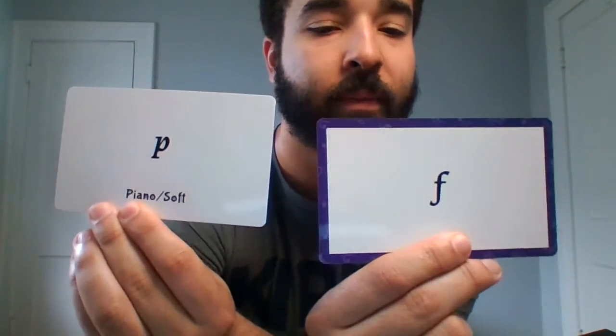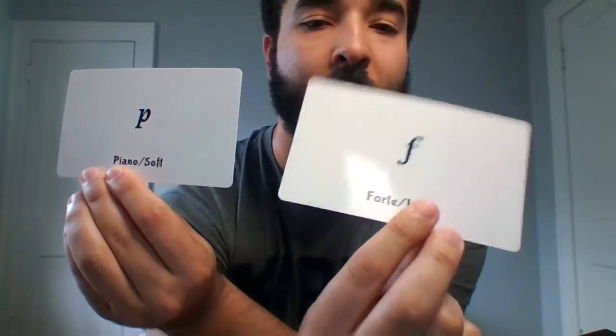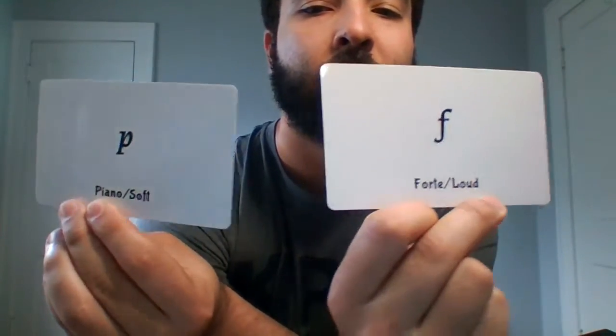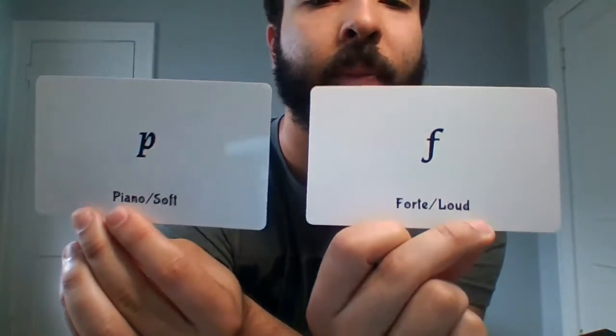And we have what we call piano, which is our soft dynamic, piano, and forte, which is our loud dynamic. Sorry. Soft and loud. Okay, so every dynamic we have is going to be based off of piano and forte.